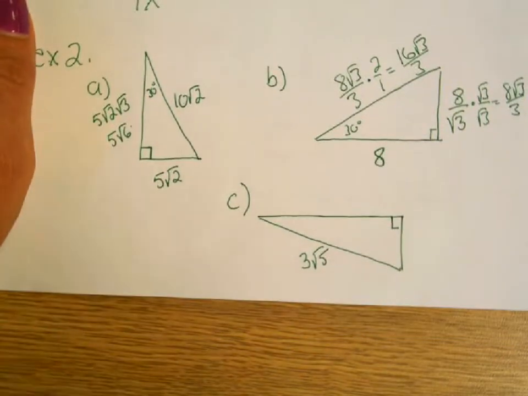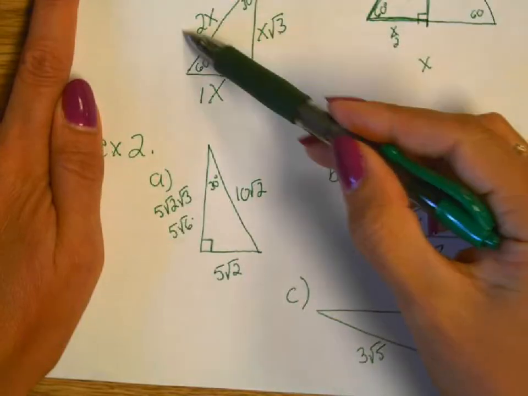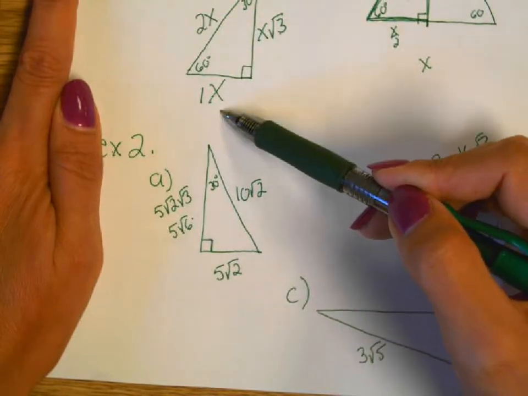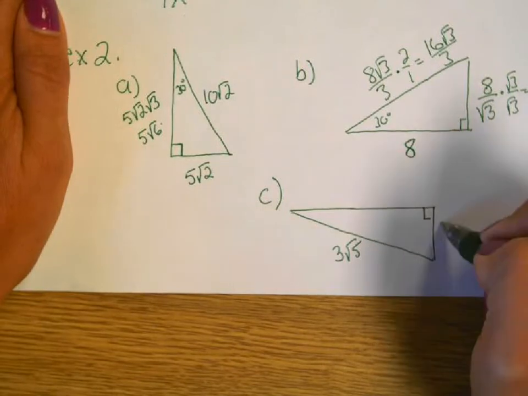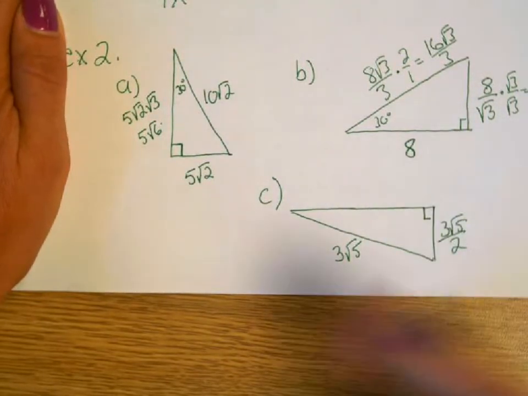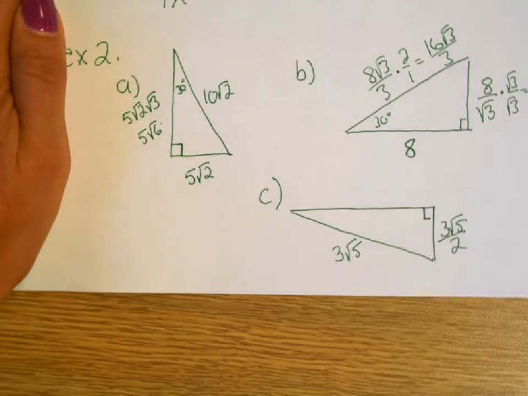So if we have the hypotenuse, what do you do first, and what will you be finding? Divide by 2 to find the short leg, the x. So I have the hypotenuse. I can see it's been multiplied by 2, so I got to divide by 2 to get back to the short leg. So that'll be 3 square root of 5, divide by 2. And that's a good answer. There's nothing wrong with it.